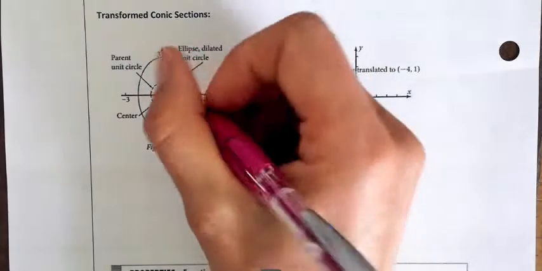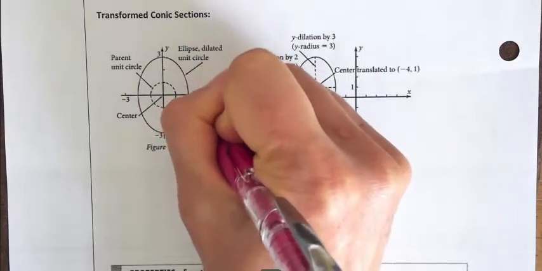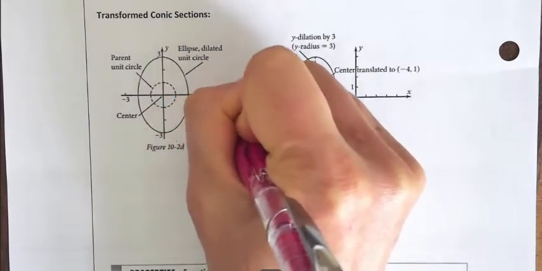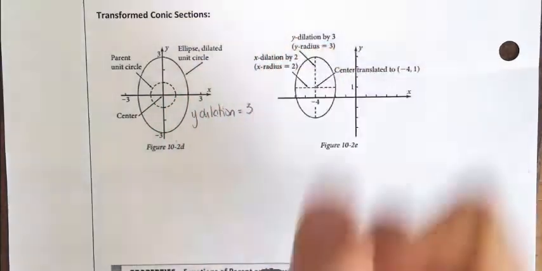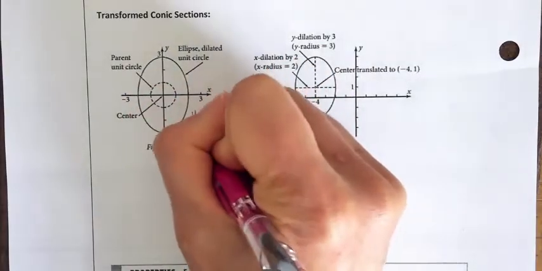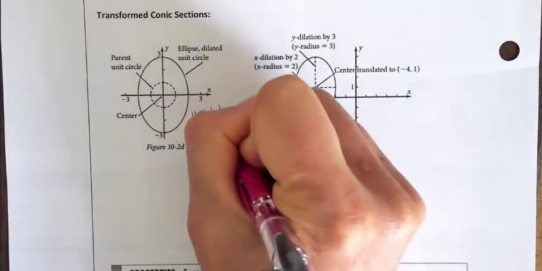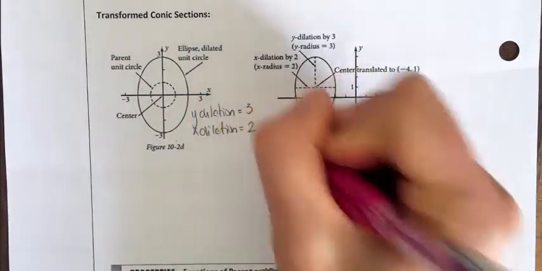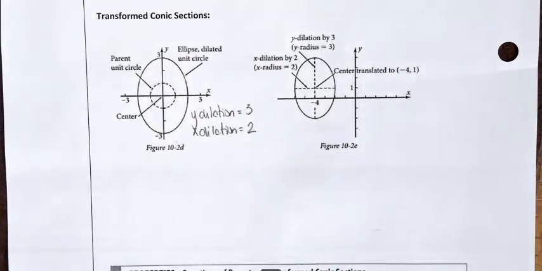So here we have a y dilation that equals 3. We have an x dilation that equals 2. Okay, this is an ellipse. We've taken that unit circle and we've dilated it, and we haven't dilated it the same amount. So the radius is not the same all around.